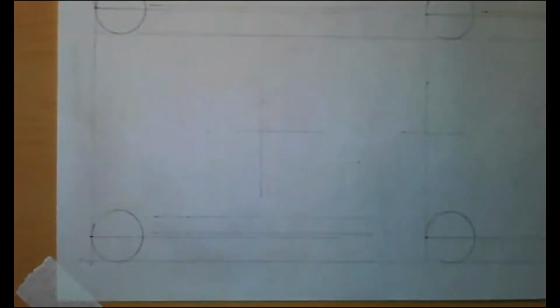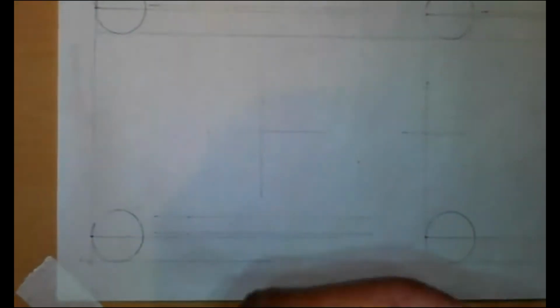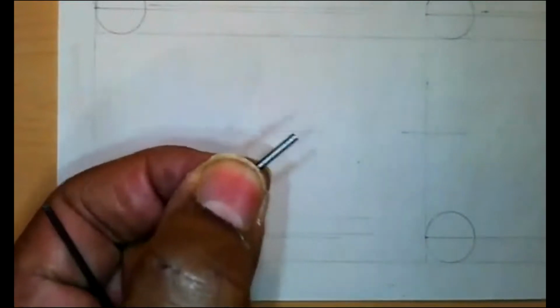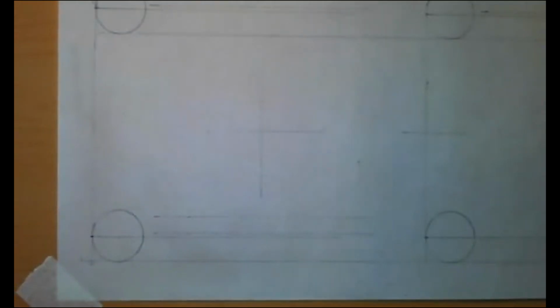Okay. And I think this is 2H lead here. We'll soon find out. And you're going to break a piece off that's about this length. Yeah, about that length. And then you're going to insert it into your compass. You're going to insert it into your compass.